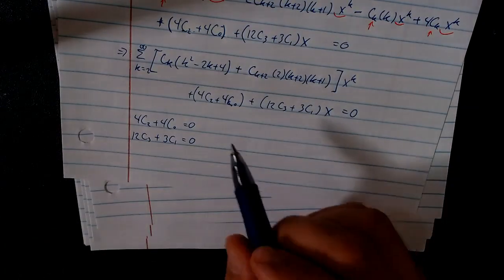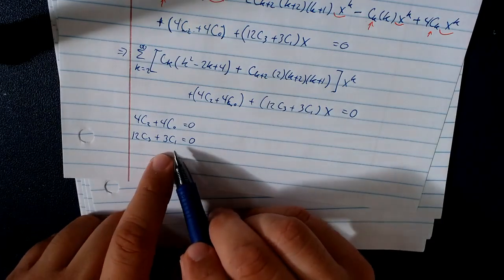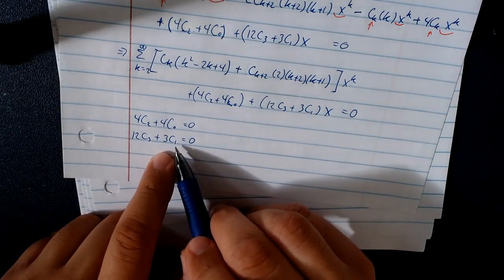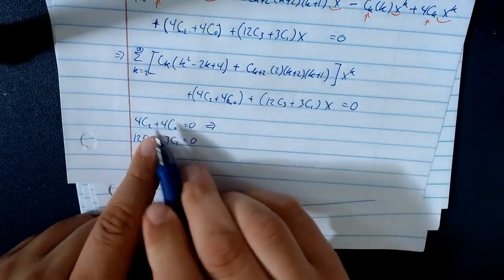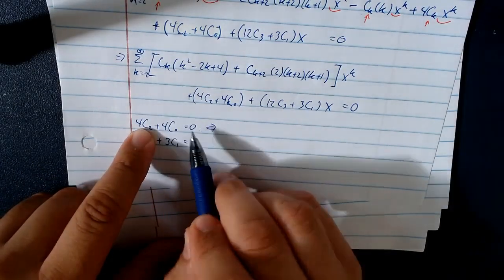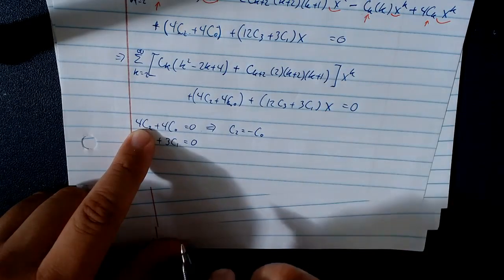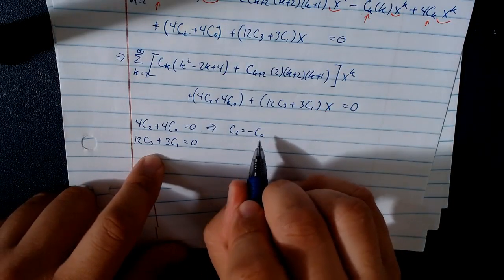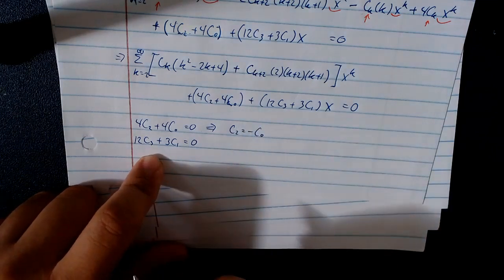So here let me solve for C2 in terms of C0, and let me solve for C3 in terms of C1, because in the end everything's going to be in terms of C0 and C1 anyway. So here I'm going to subtract this to the other side, and then subtract this to the other side and divide by 4. So C2 equals negative C0. It's a good start. Eventually everything's going to be in terms of C0 or C1. So C2 is now in terms of C0.